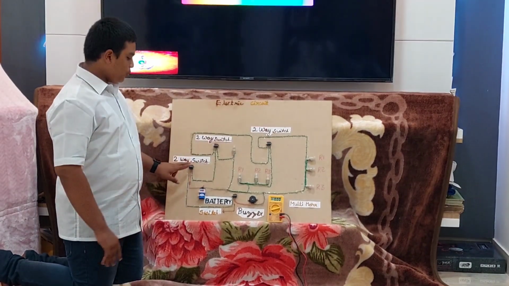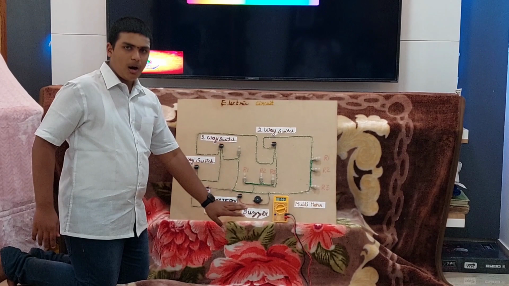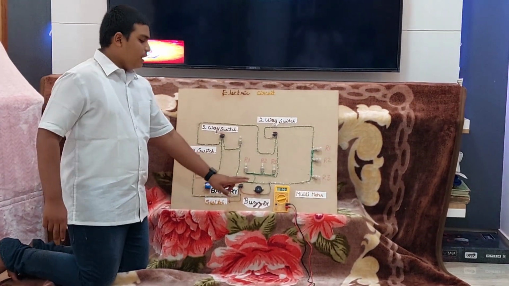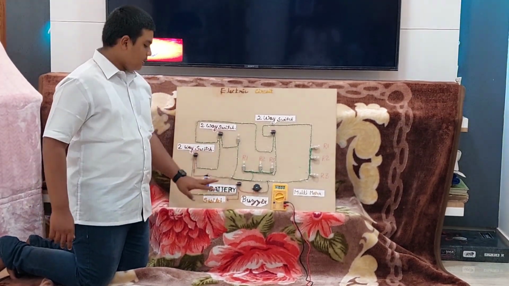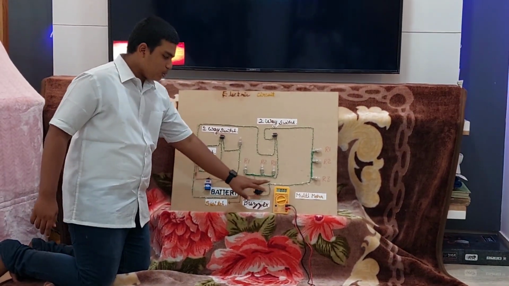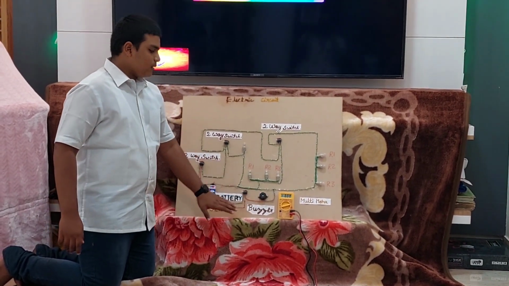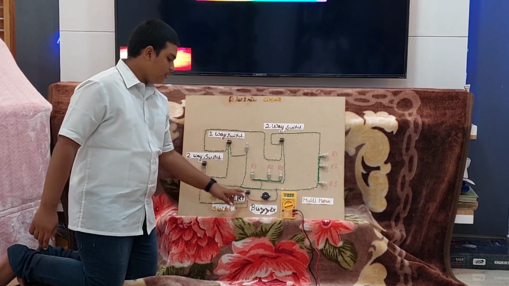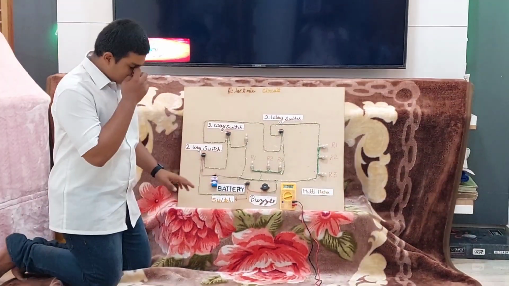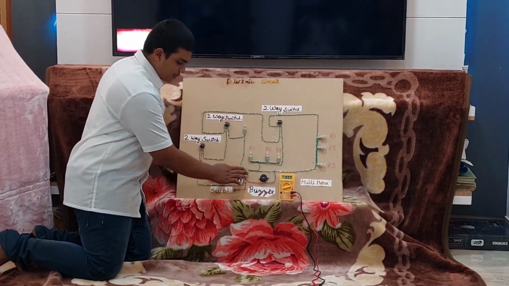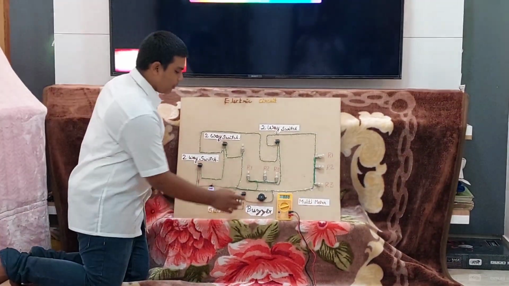I have turned on the two-way switch, and now I am going to turn on the simple circuit. Let us see how it works. If the buzzer makes sound, we know that the battery is passing the current through the wire to the buzzer, and this simple circuit is controlled by a switch. So here I am going to turn on the switch. Let us see whether current is passing through the wire or not.